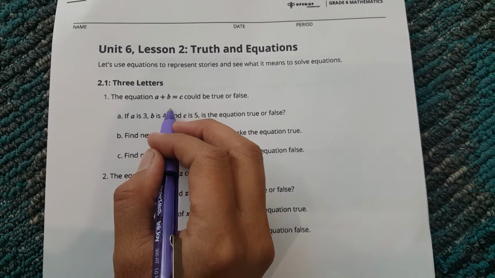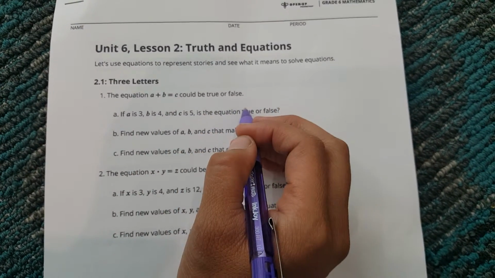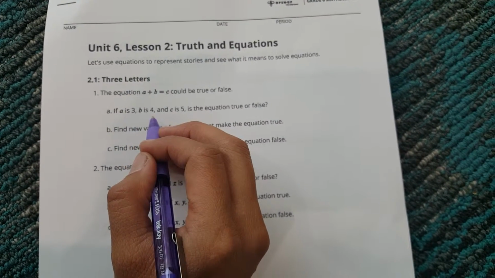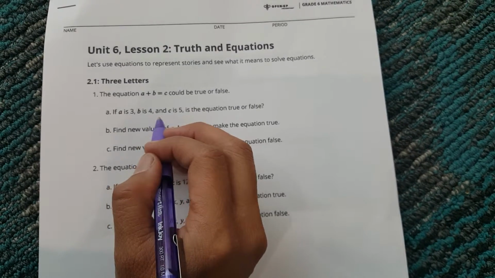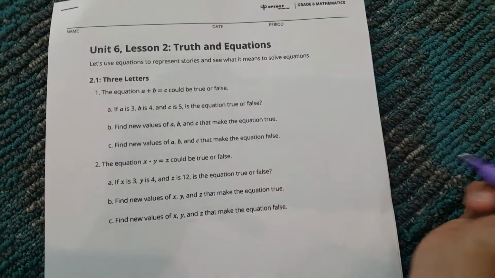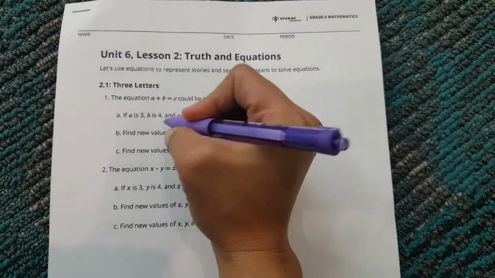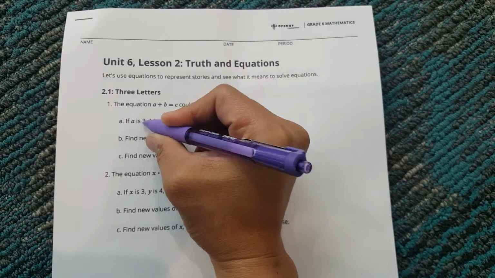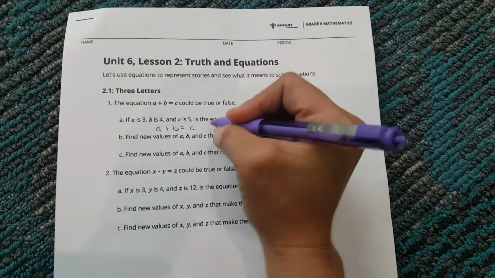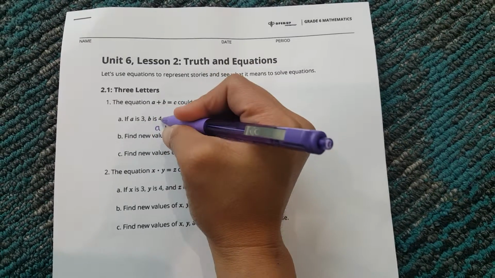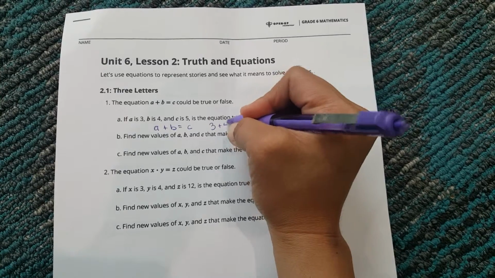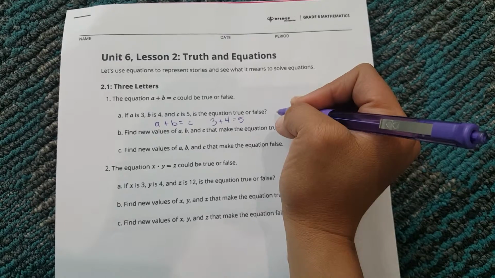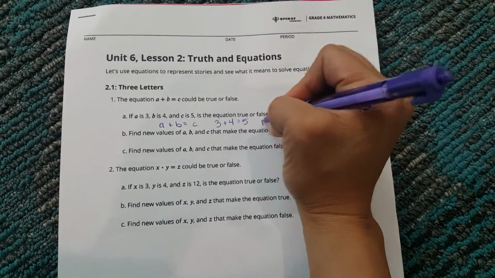1. The equation A plus B equals C could be true or false. If A is 3, B is 4, and C is 5, is the equation true or false? So here, we know that we're looking at A plus B is equal to C. If A is 3, we'll change A to 3. We'll change B to 4, so plus 4. And C will have to be 5. Is this true or false? It's obviously wrong, so it must be false.